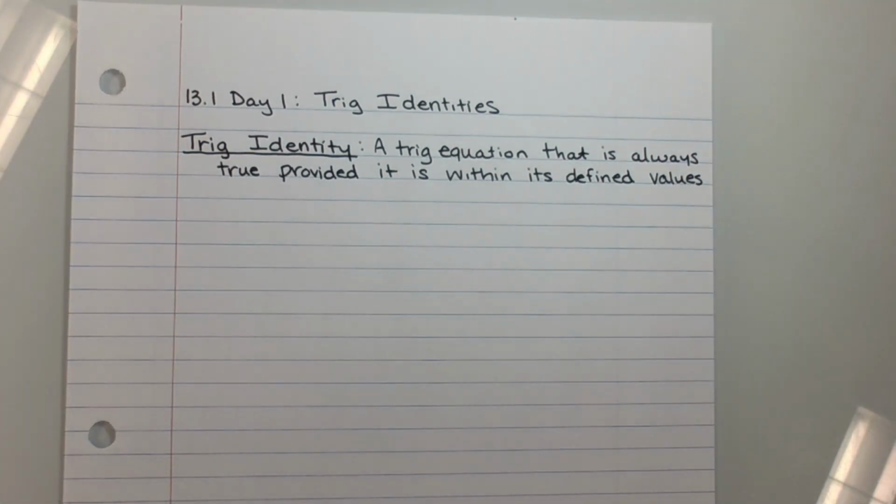It is not true in situations where you have something that is undefined. It has to be defined. It has to fit within its domain.